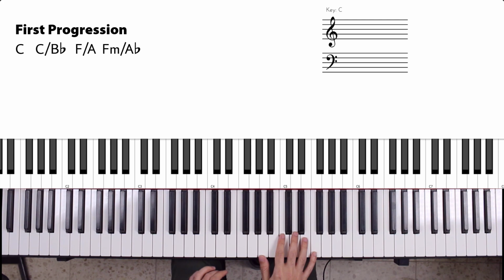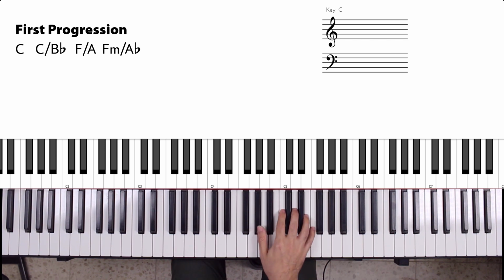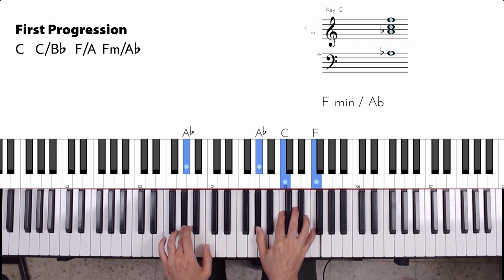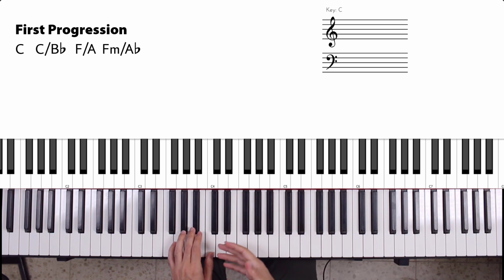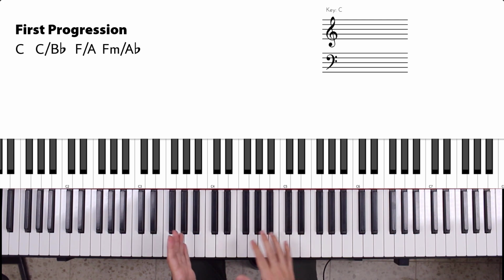Then you have an F major over the bass of A, and finally an F minor over the bass of A flat. If you look at the way the bass notes move for this progression, they go from C to B flat to A flat. So that's a very smooth progression that helps the different chords flow into each other naturally.